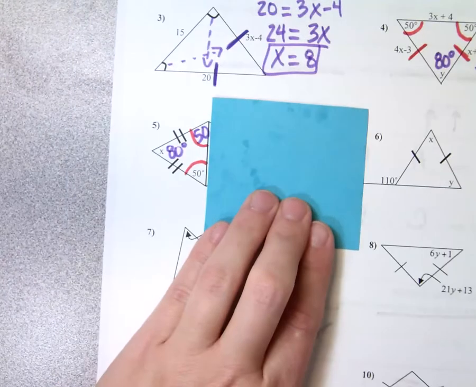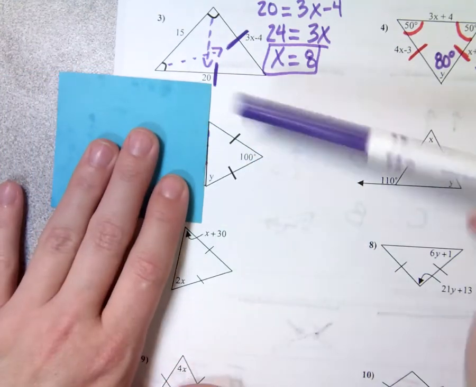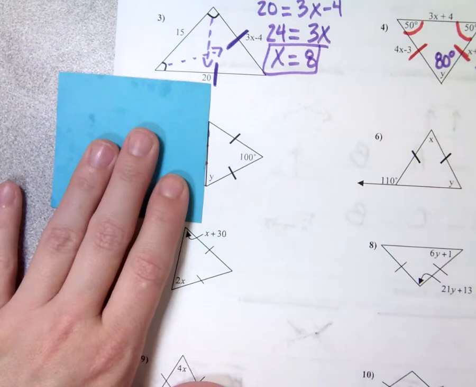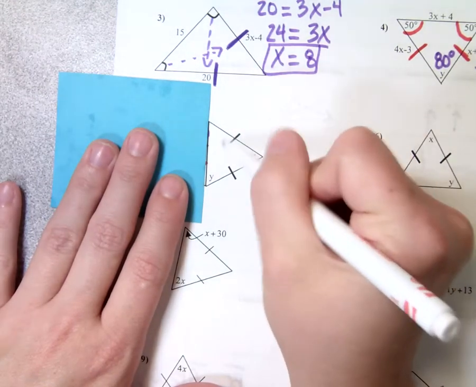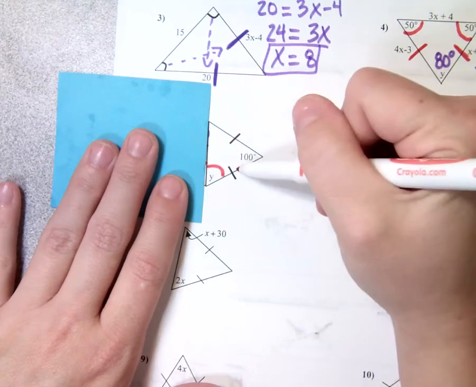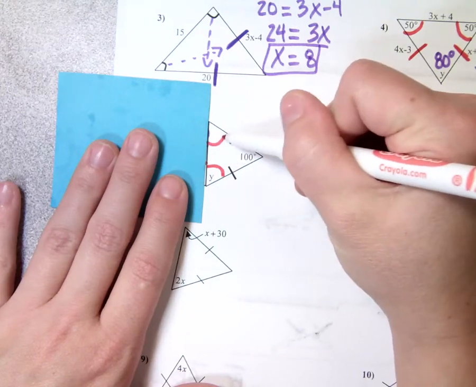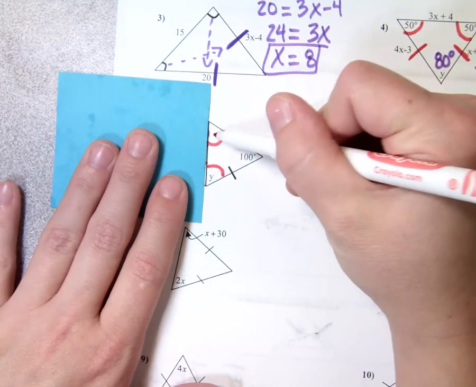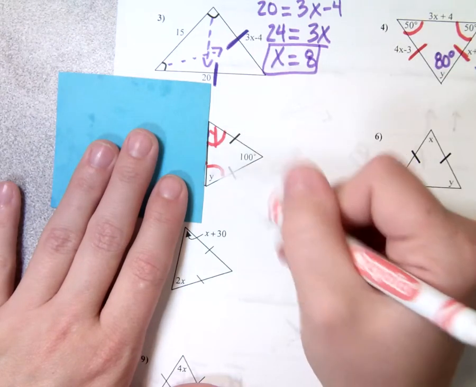Now, let's do the same thing for the other triangle. Let's cover this left guy up. I know these 2 sides are congruent, so the angles across from them will be congruent. So which angle is across from this side? The y. And the angle across from this side? Over here. So if this is y, what's this one? Y. Because they're congruent. They have to be the same.